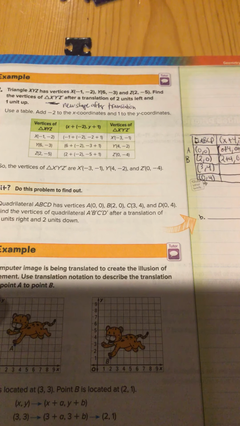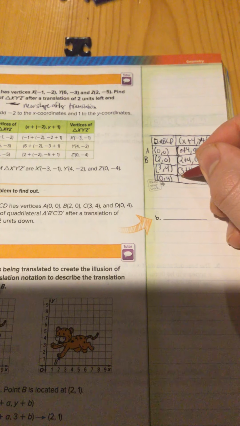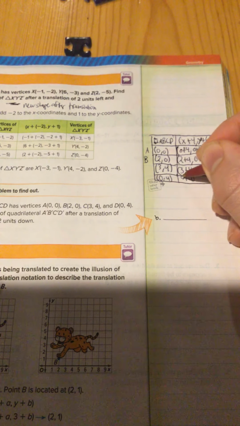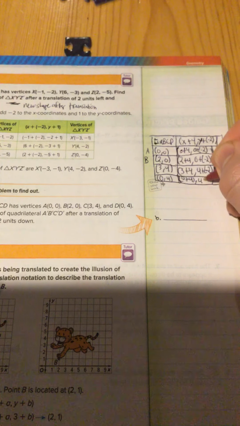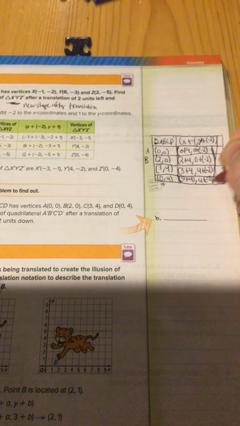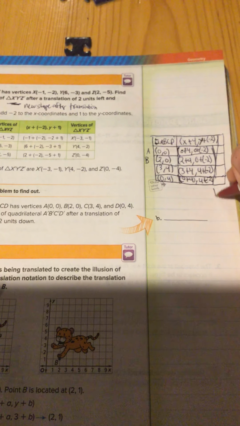and 0 plus a -2. Then 3 plus 4 and 4 plus a negative 2. And I'll also have 0 plus 4 and 4 plus a negative 2. And I know that's not the easiest to read, so I'm going to try and talk through everything because it's kind of small for this area I'm trying to write in. I'm going to put my answers down here.